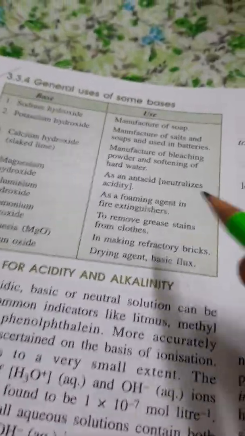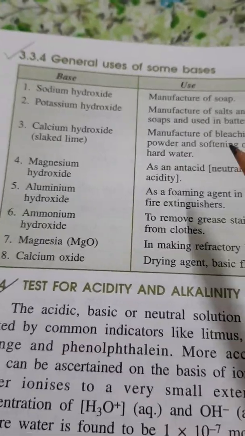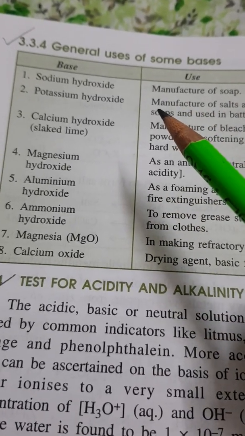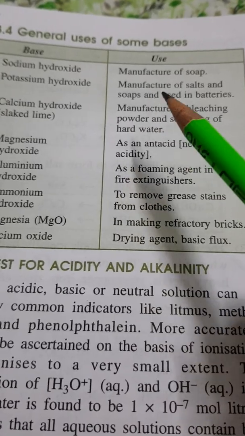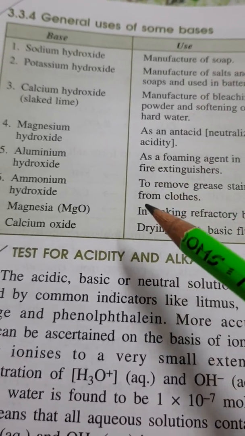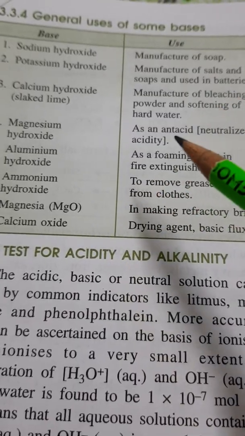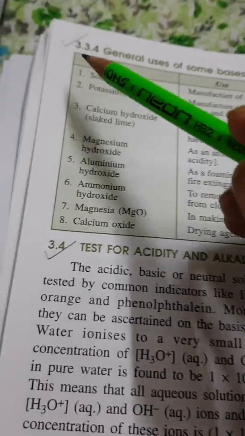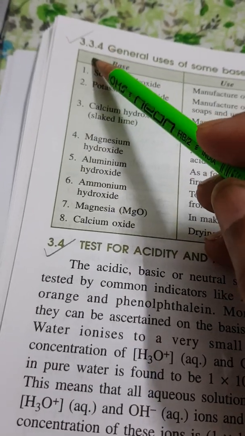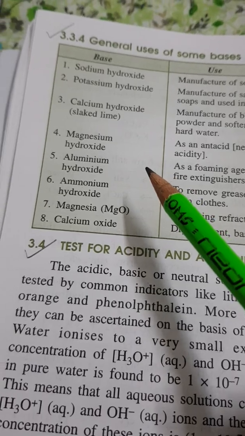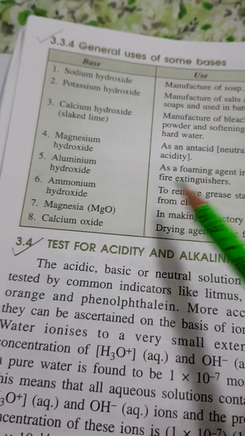Then children, they're giving you a table here. General uses of bases. Just see here, some basic hydroxides are given. If you can have an idea, not very important, but do have some idea. If you can, nothing like it. Otherwise, don't strain yourself that you have to learn and memorize this. No, just have an idea. Because whatever we study in chemistry, we should also have some idea about their uses wherever possible. So just have an idea.